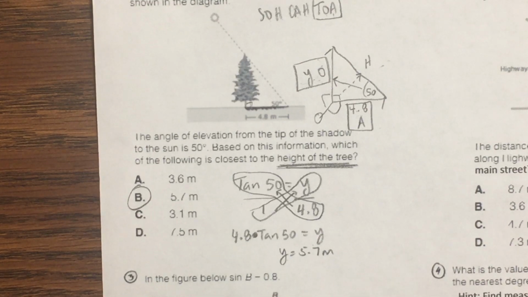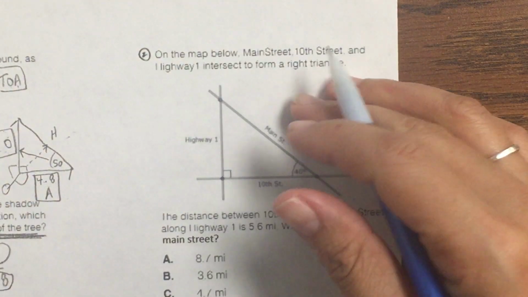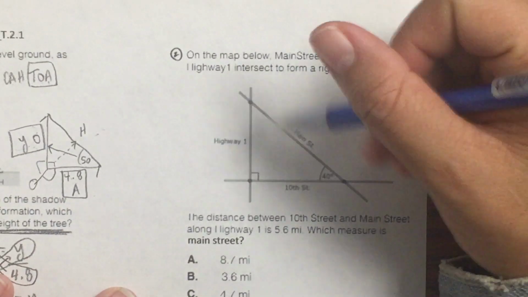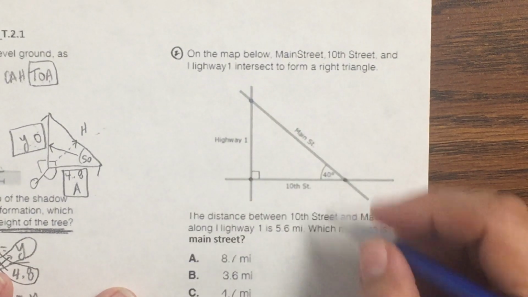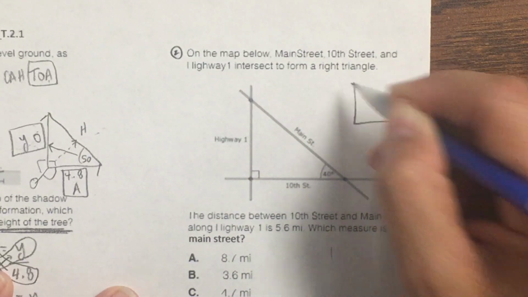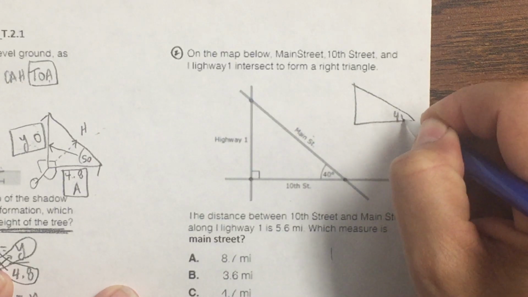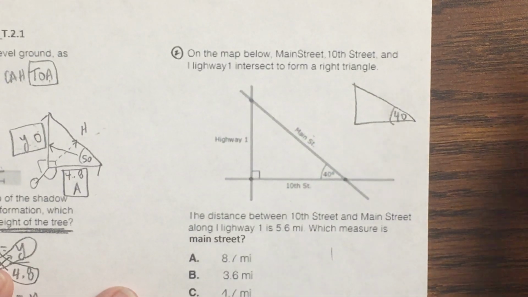All right, number 1. Take a look at number 2, which for you I think is on the bottom, but that's okay. Number 2, blah, blah, blah. So let me take my triangle again. Let's try it right here. Let's label any numbers. So this is names of streets. So the only number I have is this one, so it must be in the question.